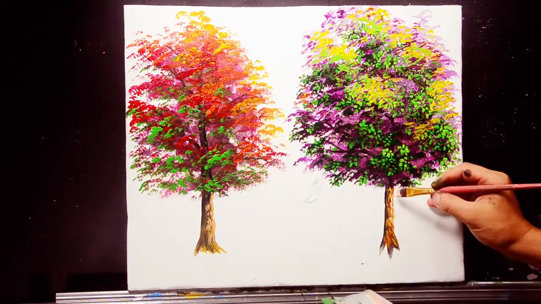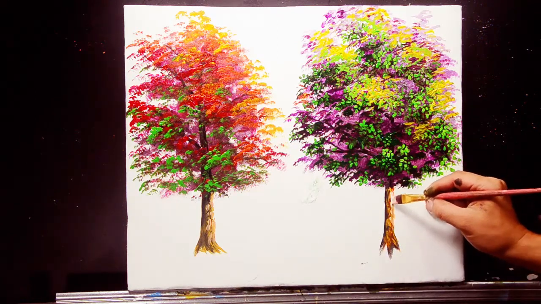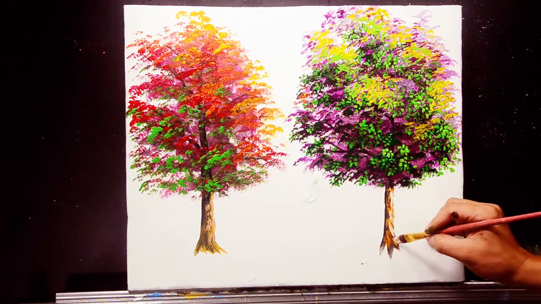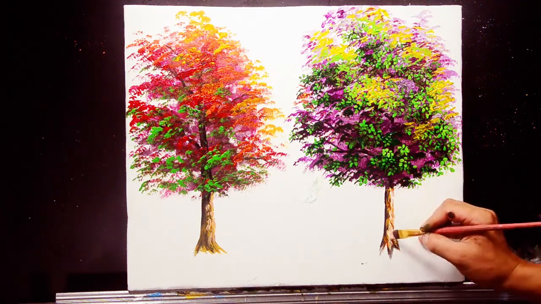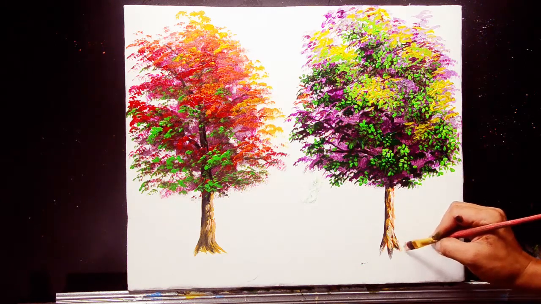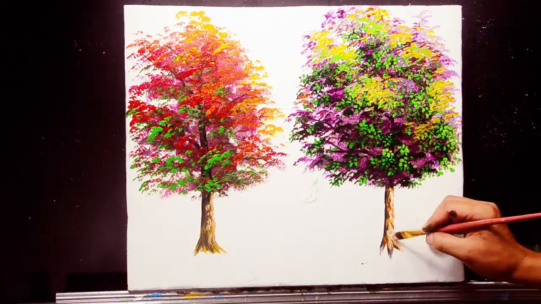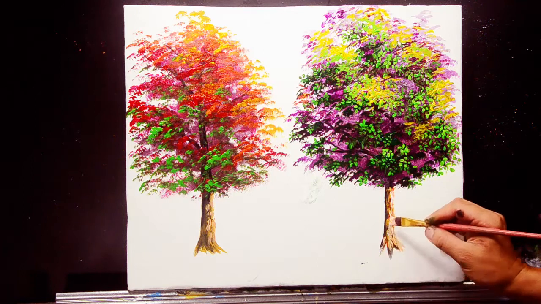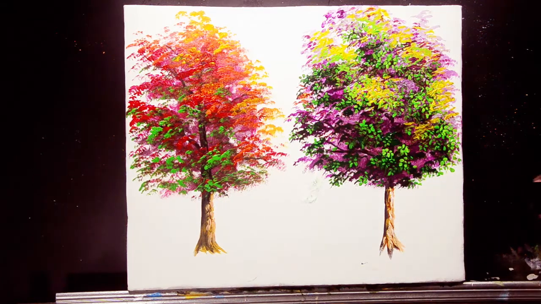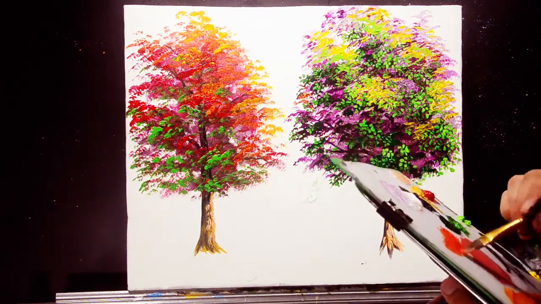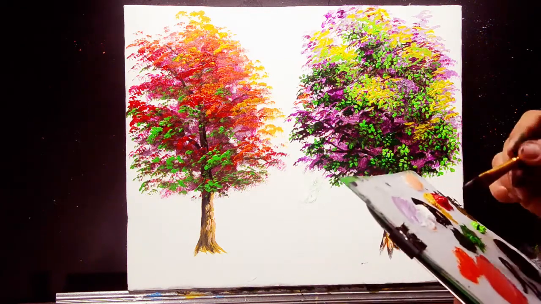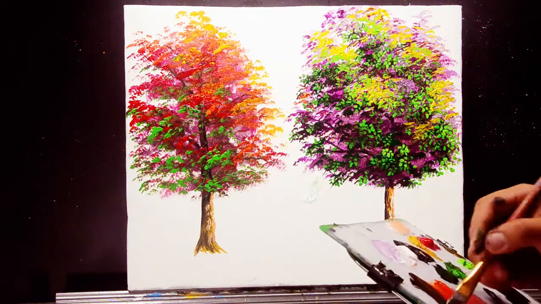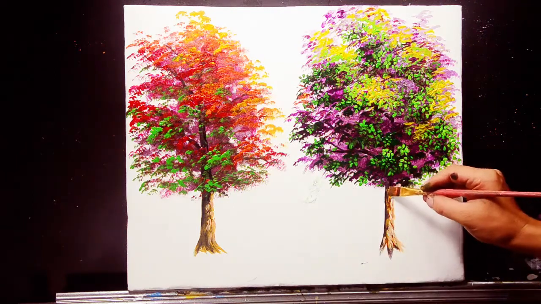Or just add the titanium white, but you should blend this titanium white to the color that I painted earlier. Just looking good. Then I'm going to create a little bit dark here, or just mix the color of orange yellow and the Mars black to minimize the color here.